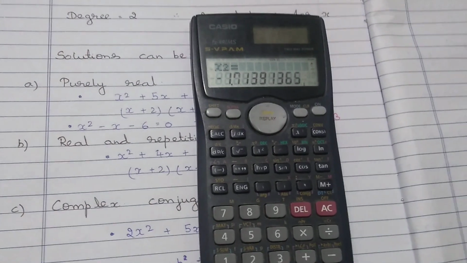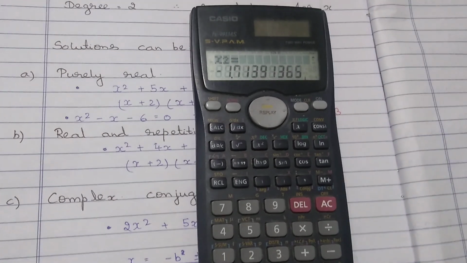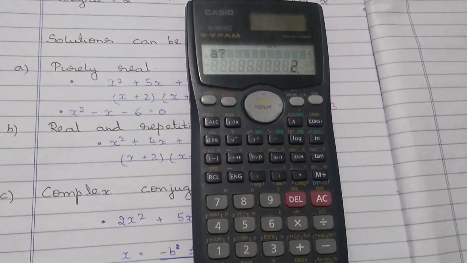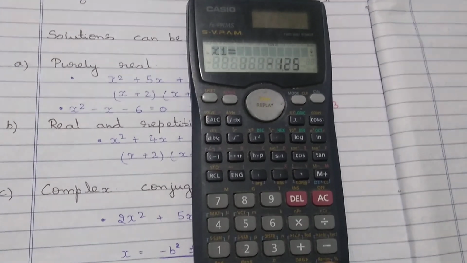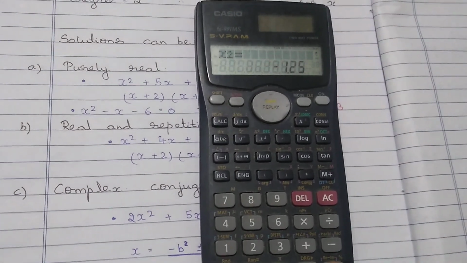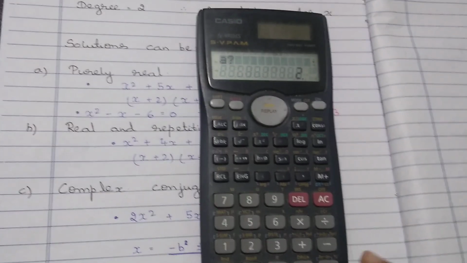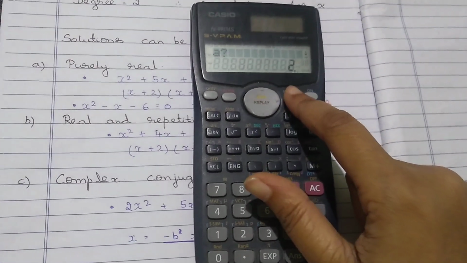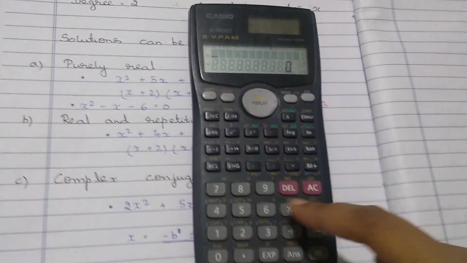If I want to see the roots I got earlier, or if I want to feed another equation, I just press equal to, and I feed the values of A, B, C if it's a new one. If it's an older one, I just press equal to if I want to see the same value again, and shift equal to. Now if I want to go back, if I press equal to, again I'll come back to the equation. If I want to set my calculator to normal mode, I just type mode and press 1. So I'll be back out of that equation mode.